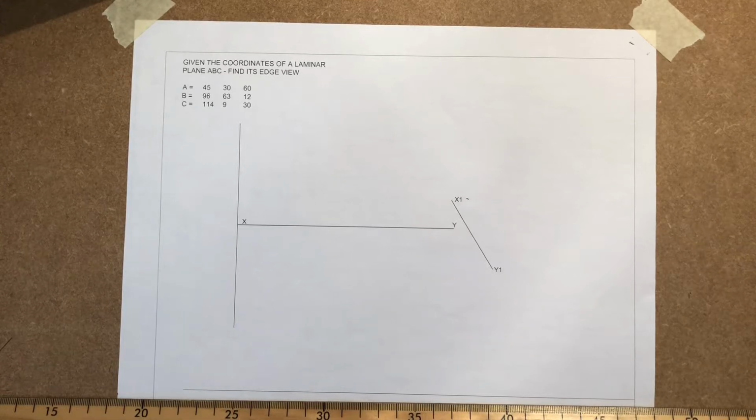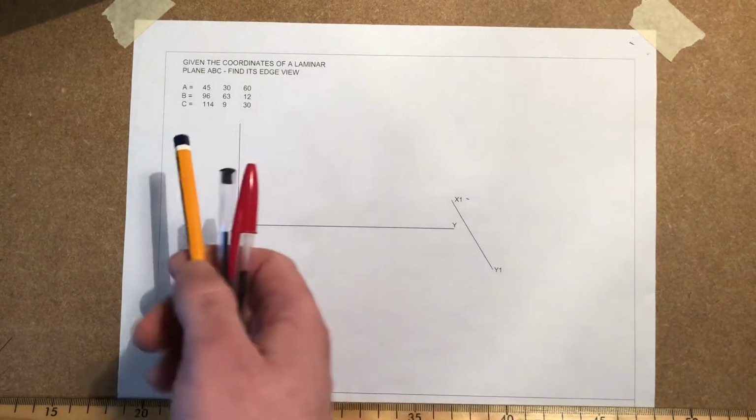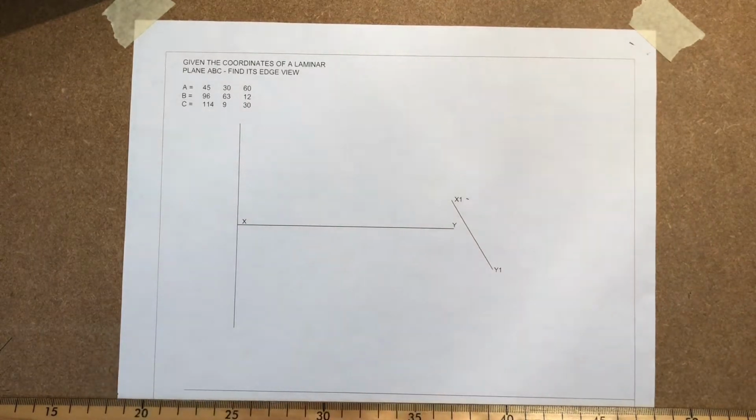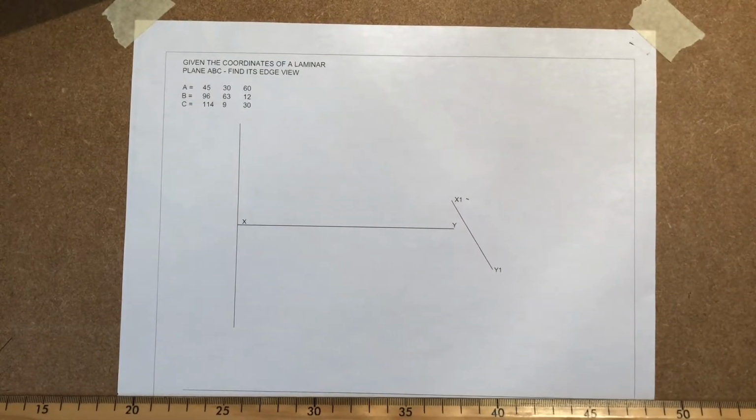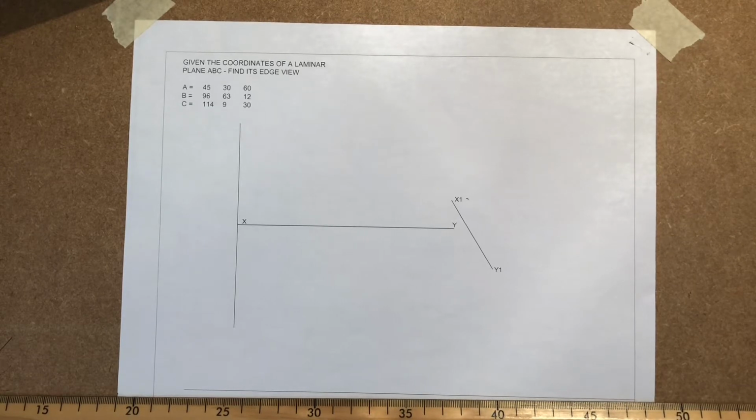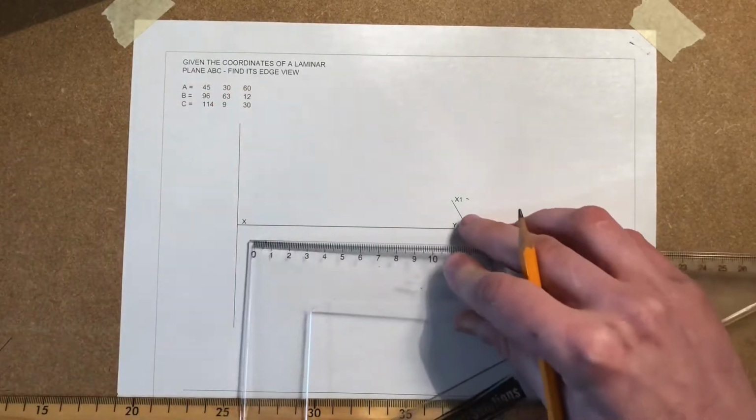Right, so guys, we've drawn here number 40, the oblique plane, okay? So today now we're going to go into the coordinates, okay? So we're given a set of coordinates up the top here, and those coordinates are of a lamina. So what we need to do is draw the lamina first by using those coordinates, and then we're going to go from there. We need to find its edge view, okay?